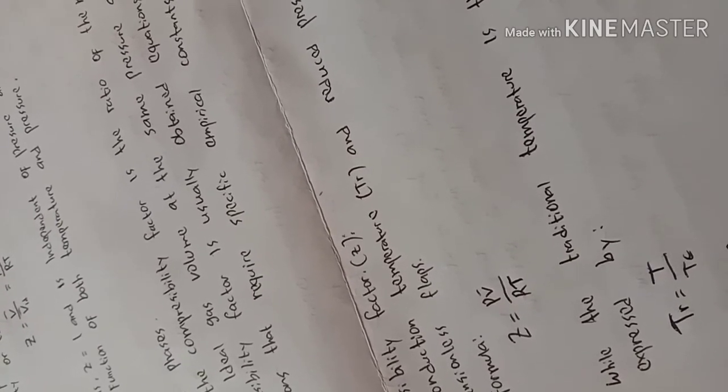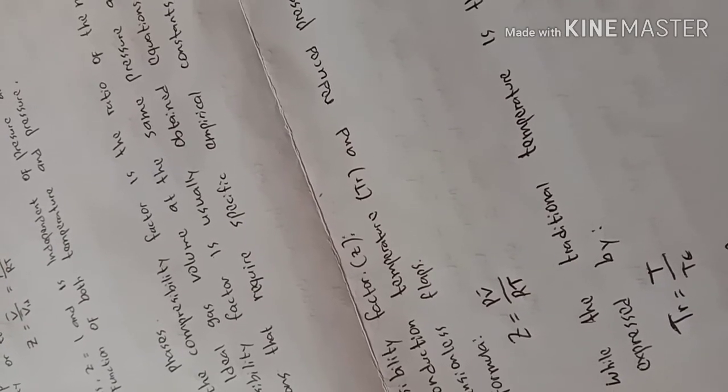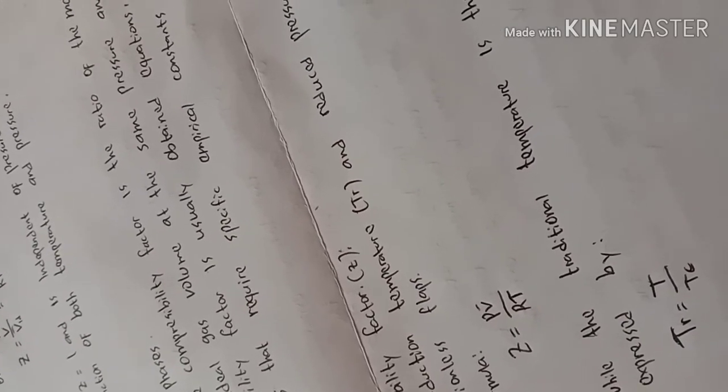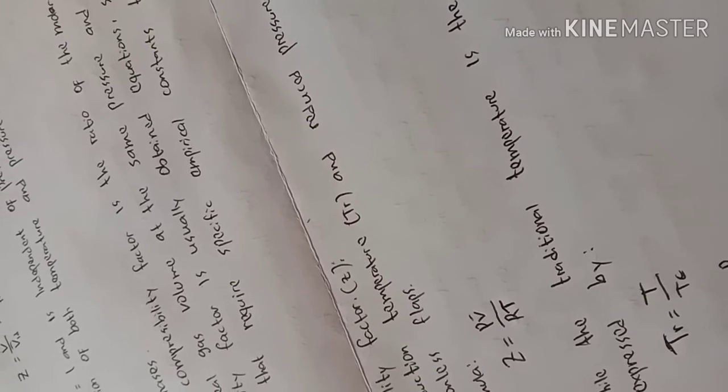Z = 1 + I1P + I2P^2 + I3P^3, where the coefficients I1, I2, and I3 are functions of temperature only. To determine these coefficients, we use the definition of Z, where 1 per V = P per RTZ.